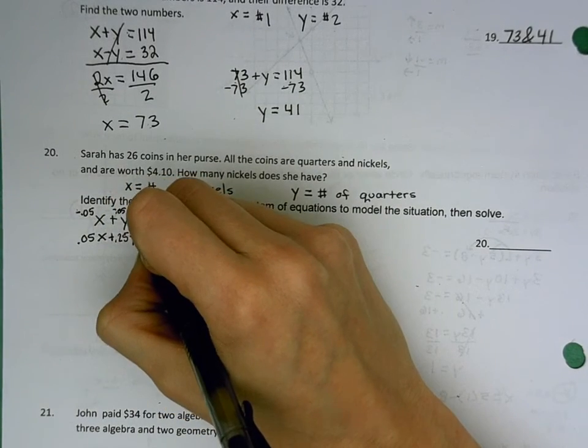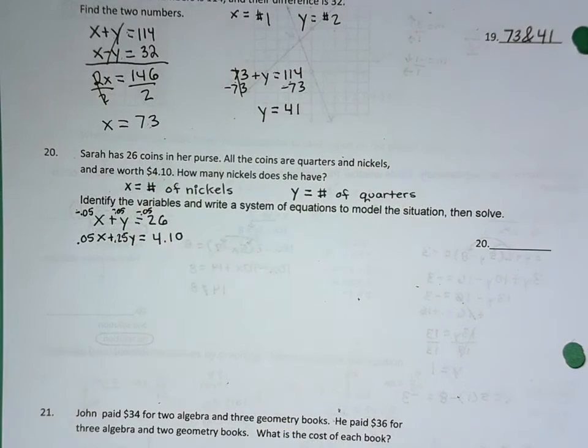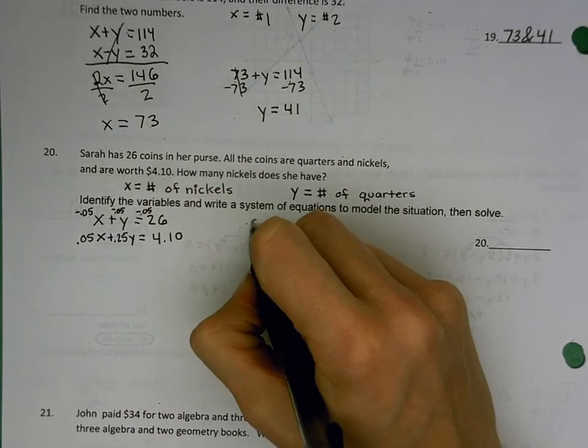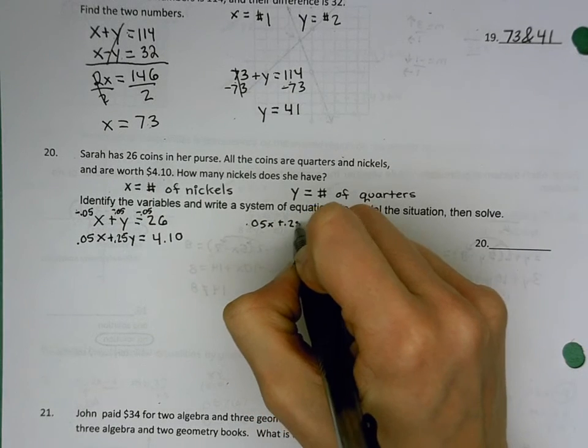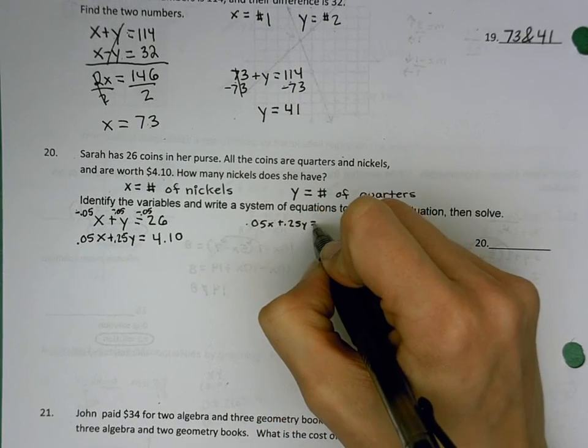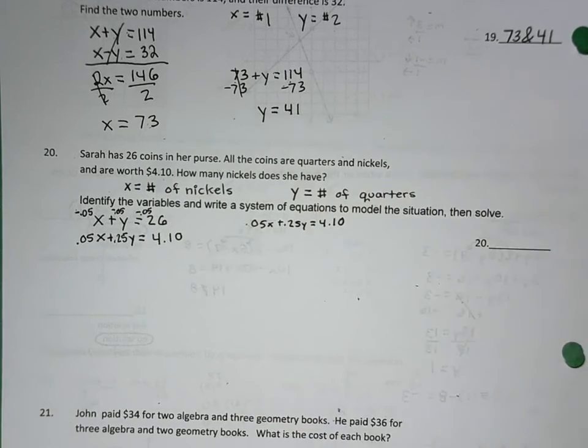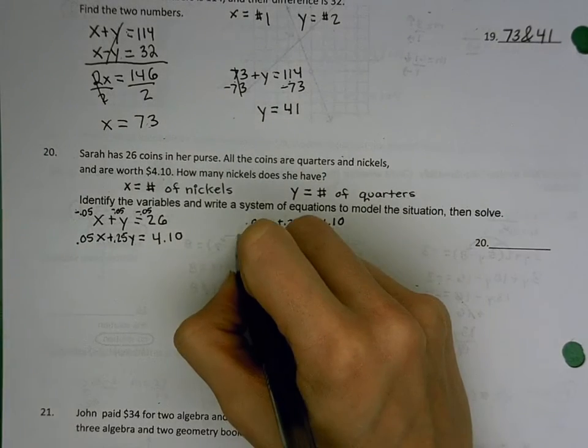Okay. So this bottom equation, I didn't do anything to it, so I'm going to leave it as 0.05x plus 0.25y equals $4.10, 4.1. The top equation, though, I changed, so we've got negative 0.05x, because that's negative 0.05 times 1.